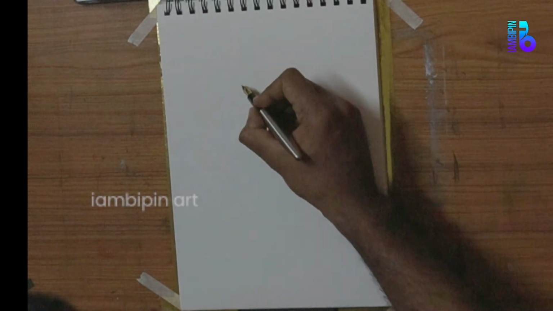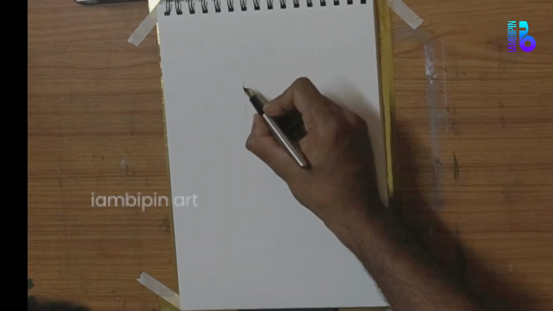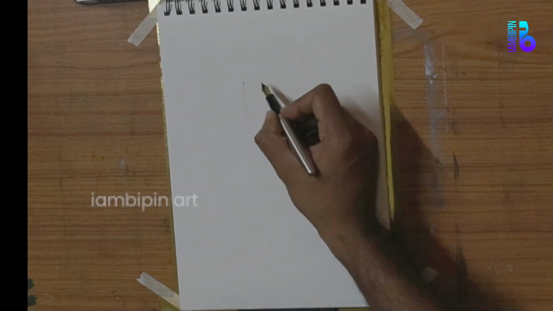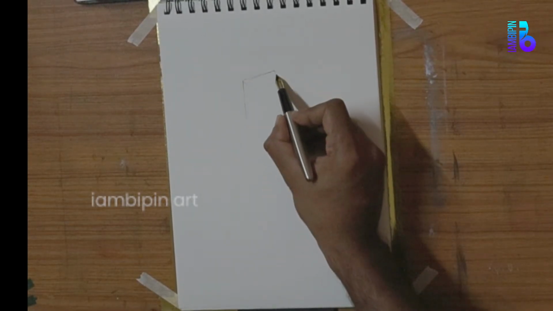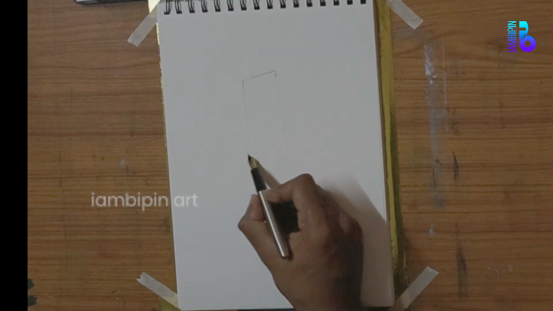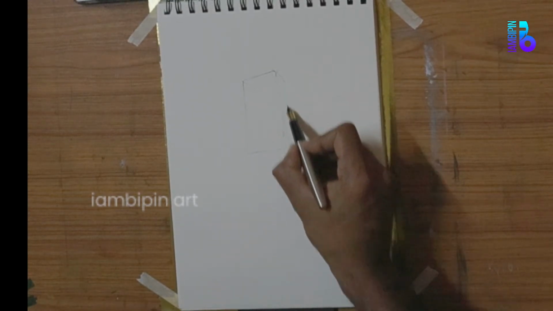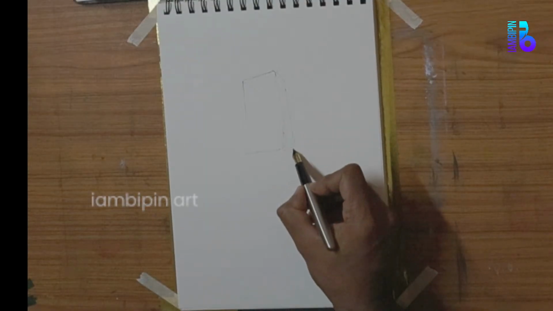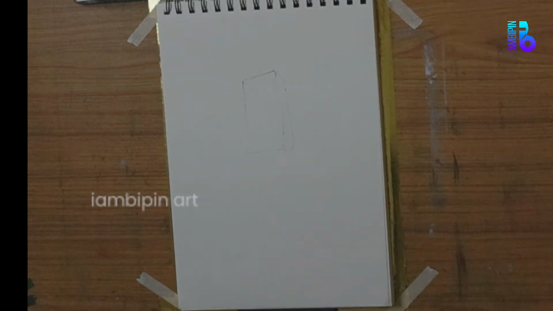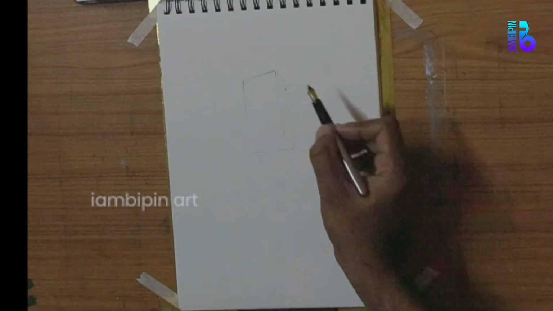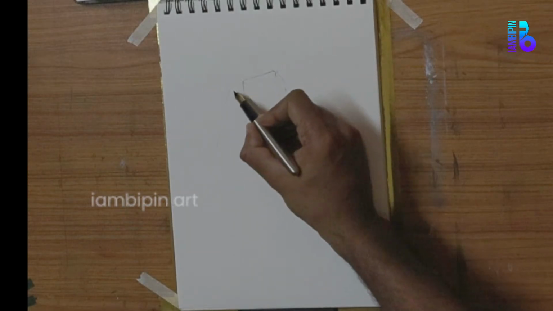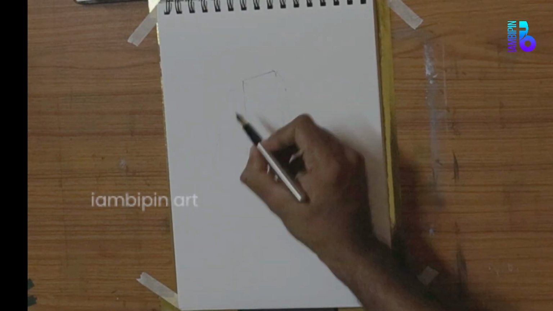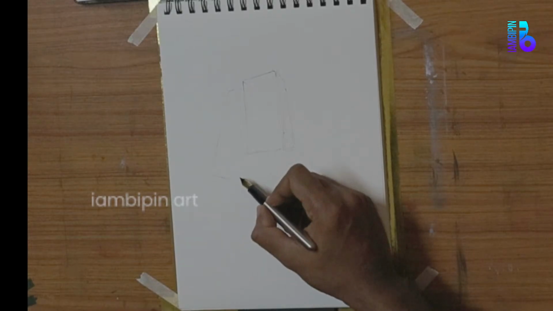Let me do it using my fountain pen so that we can all see. I will start with the basic sketch. So I will start making these basic fundamental shapes. Then I will convert that into a 3D structure, I mean, a realistic 3D structure.